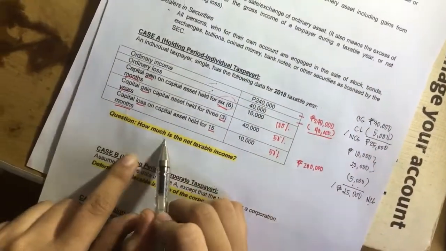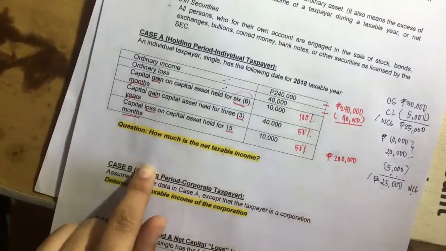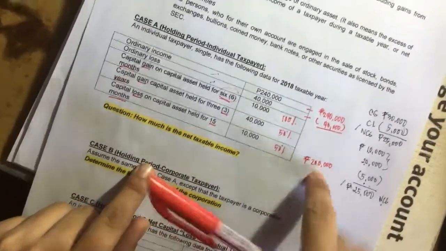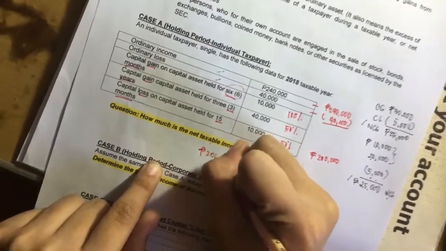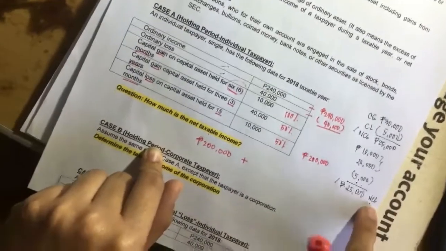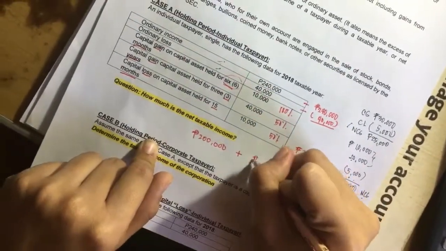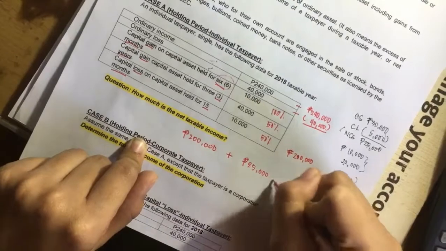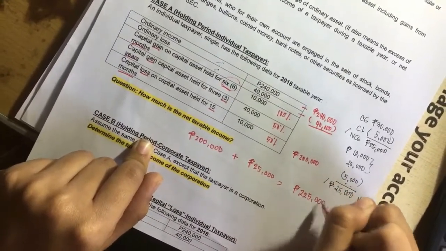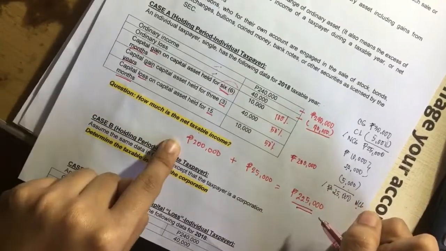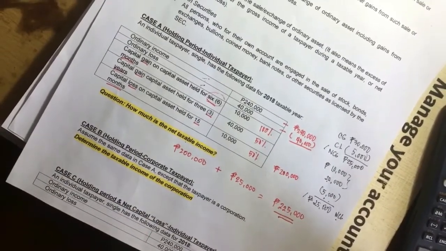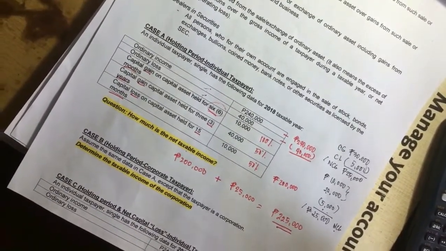The question is, how much is the net taxable income? Your income from your ordinary asset is 200,000 pesos plus your net capital gain for your capital asset, that is 25,000 pesos. All in all, we have 225,000 pesos of your net taxable income. That is your answer for case A. Easy or hard? This should be easy on this part.